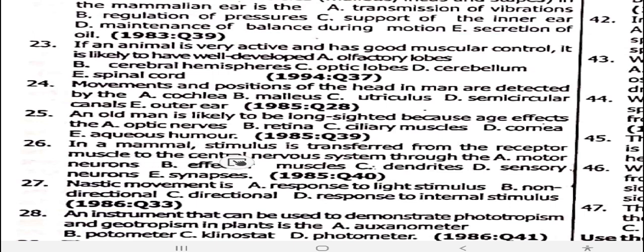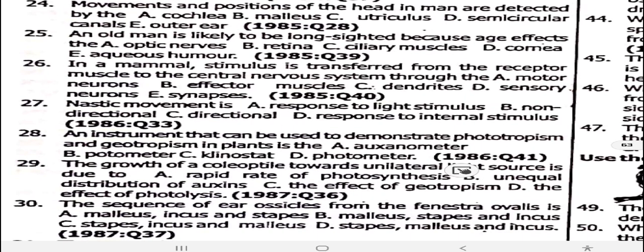26. In a mammal, stimulus is transferred from the receptor to the central nervous system through the sensory neuron, option D. 27. Gymnastic movement is a non-directional movement. 27 is option B. We've touched that.